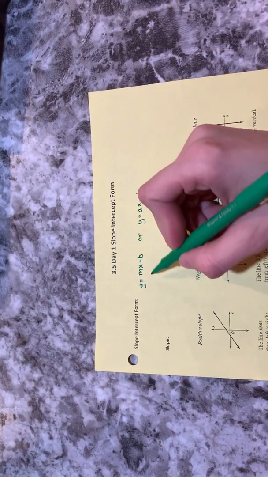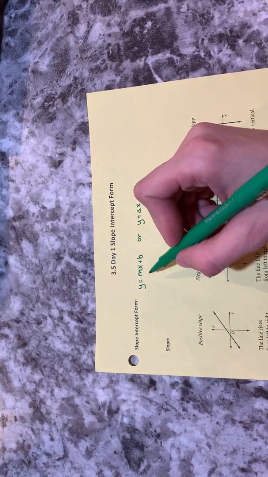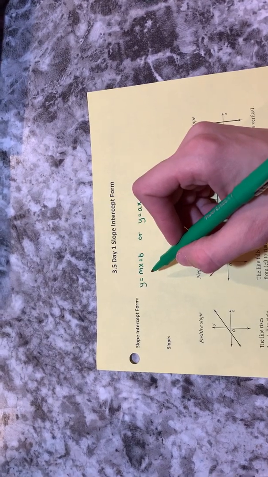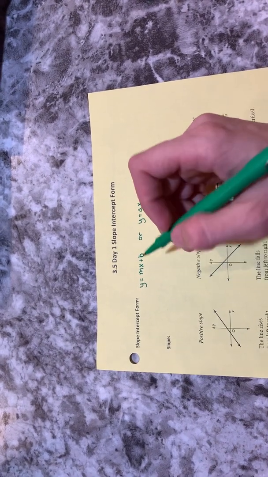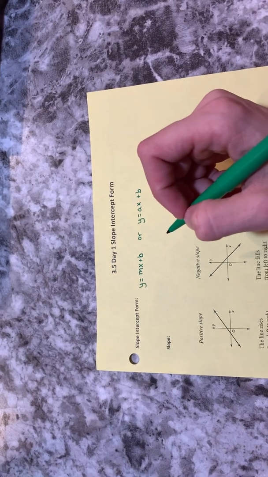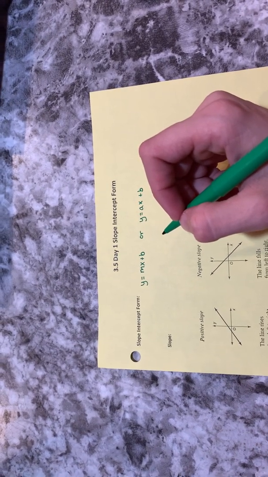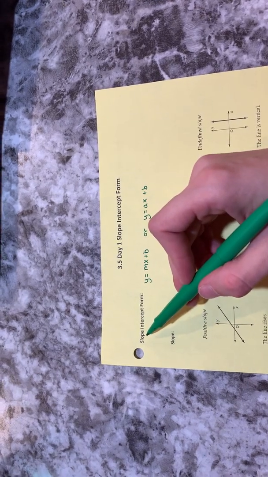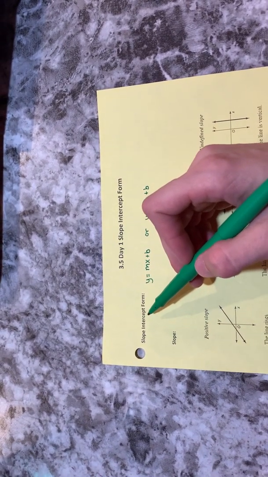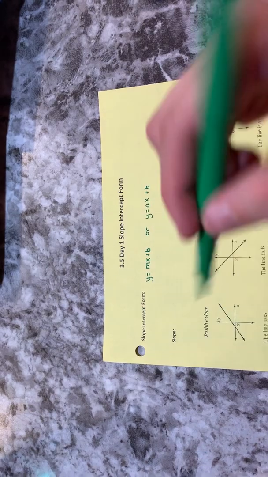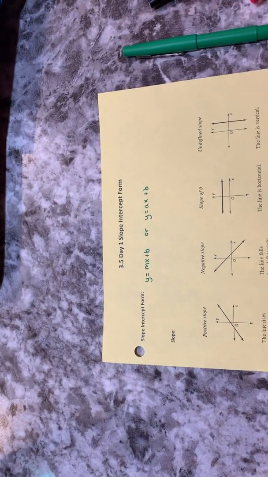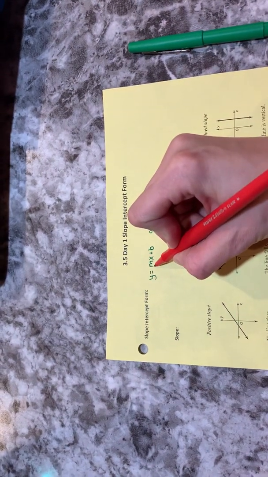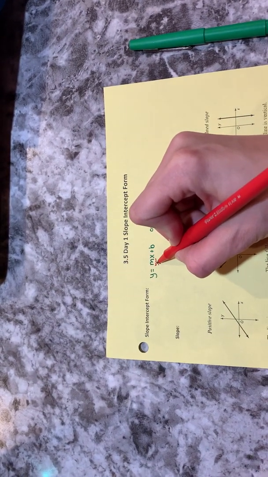But in this form, we still can see some pretty important information. With standard form, we could figure out the x and the y intercepts pretty easily. The really good thing about slope-intercept form, like the name says, is it's pretty easy to find the slope of the line and also the y-intercept. So looking at this equation, we figure out the slope by this m value.